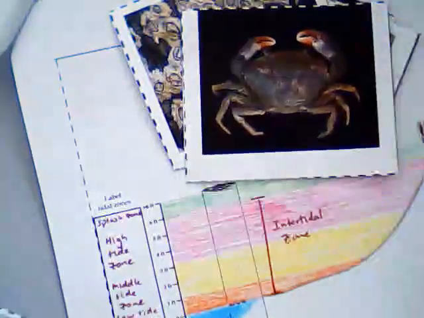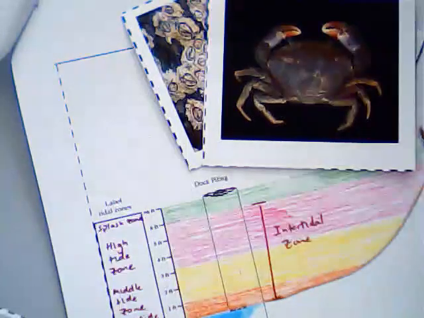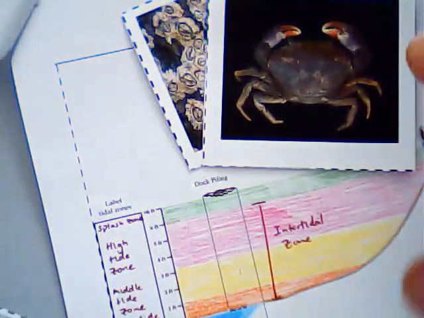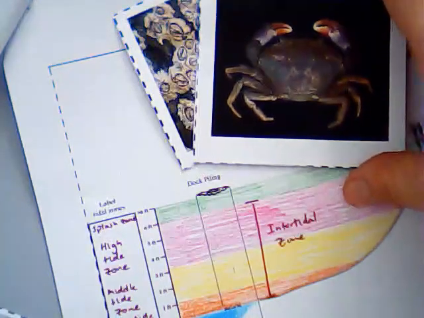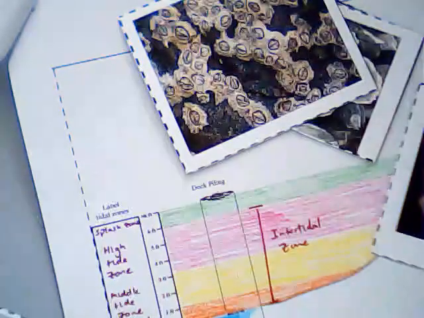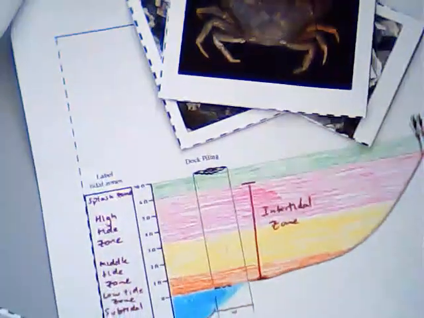Like crabs. I've definitely walked along the beach at low tide and seen crabs run out of their little holes and move around. I've also seen them covered at high tide too. So maybe I make my prediction that they live in the intertidal zone as well. This is just based on what they look like and what you might know about them.